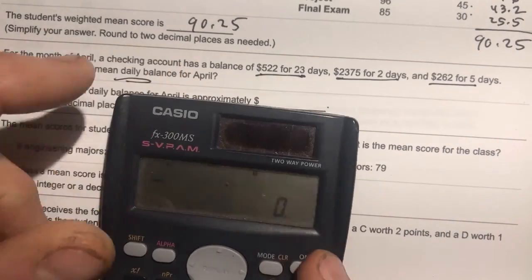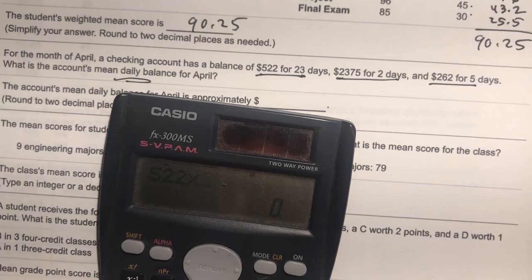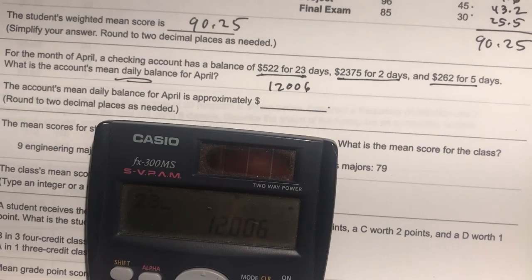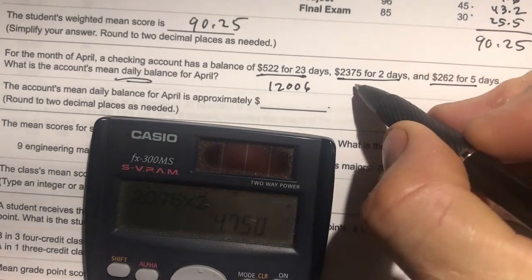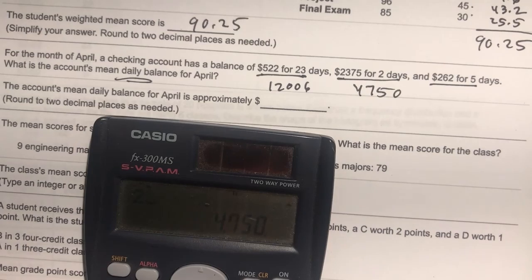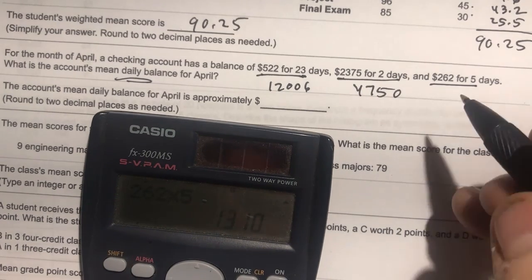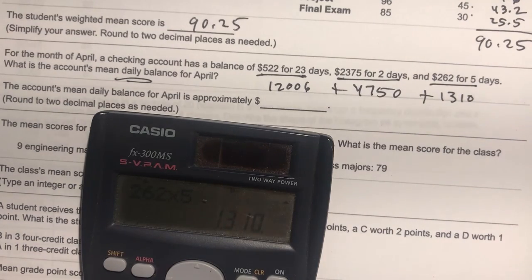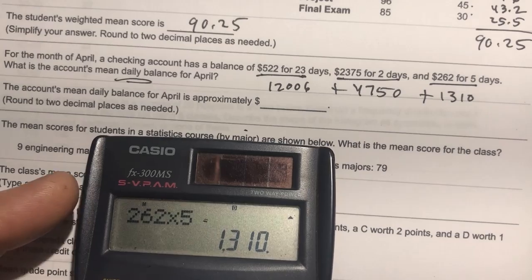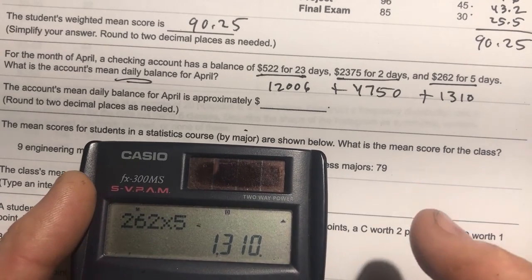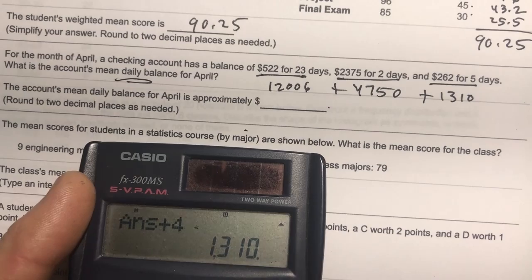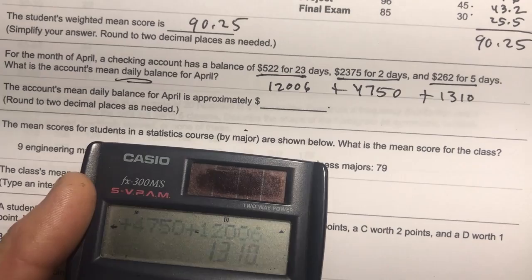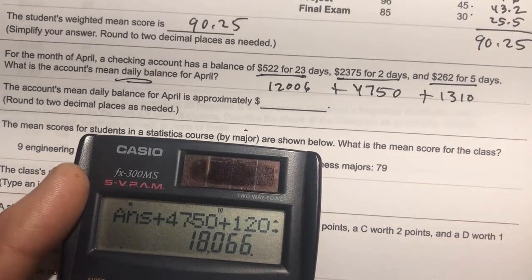All right, so 522 times 23. That comes up to 12,006. 2,375 times 2 comes up to 4,750. Then 262 times 5 comes out to 1,310. So I add these up. Okay, so I got the 1,310 on there plus 4,750 plus 12,006. And so there's what I get my total for the whole month.